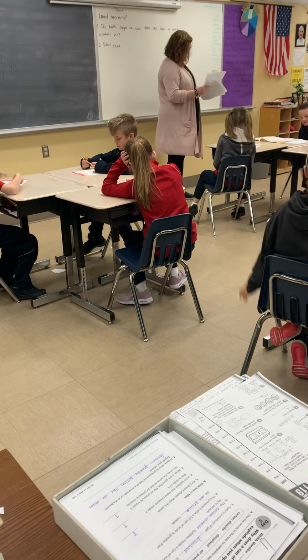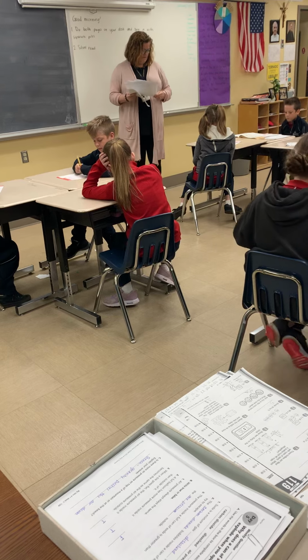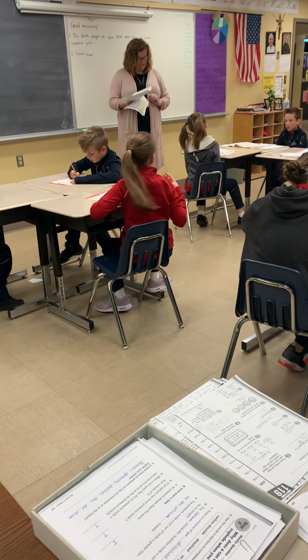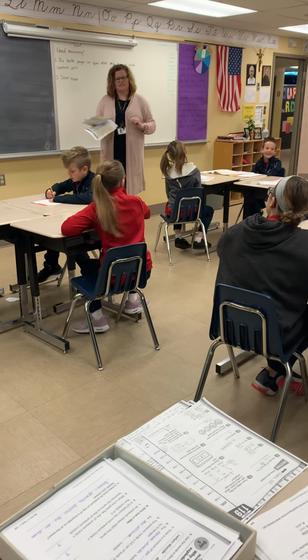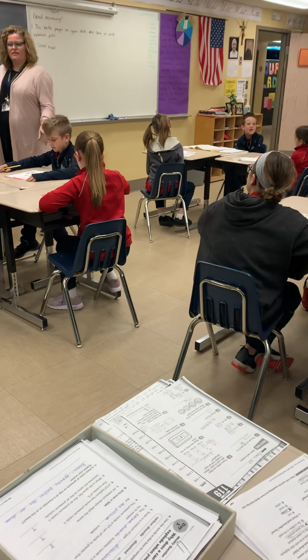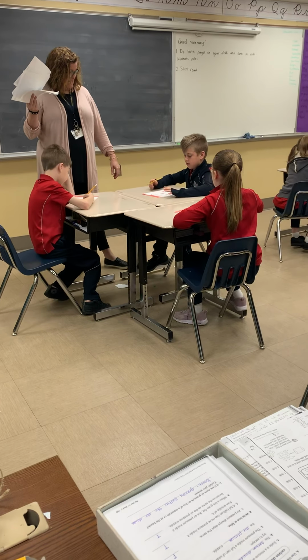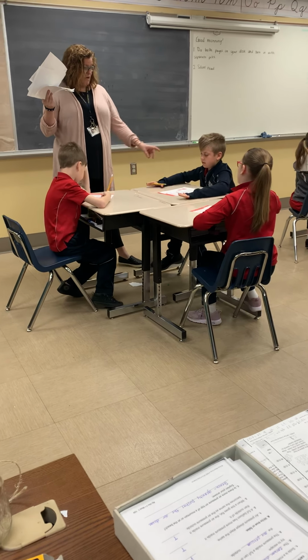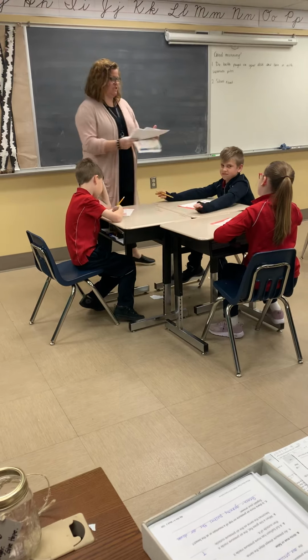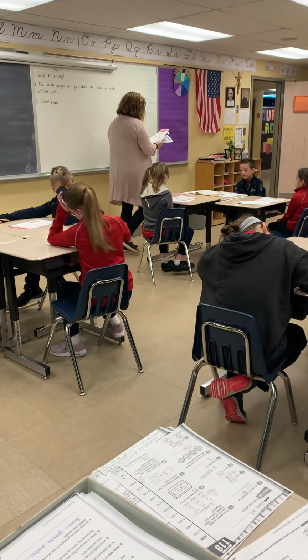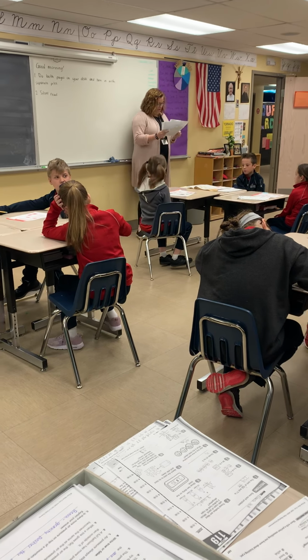Betty. How many squares are there in all? 12. How did you find that? I counted all the squares. You counted all the squares. Is there a different way we could do it, Henry? 4 times 3. Right. Good job. You're not expected to know that, but Henry told me that yesterday, so I just thought I'd go back to him. Okay.